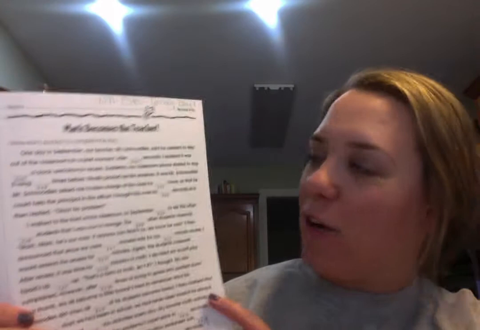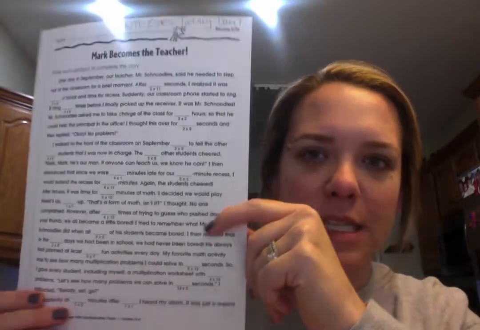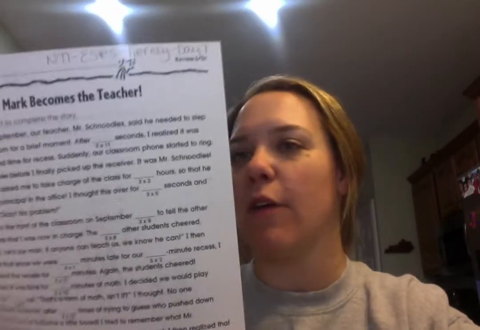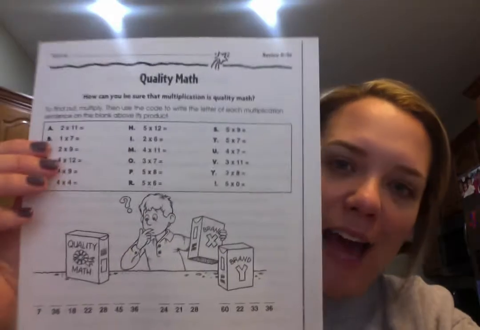All right, so this is Mark Becomes a Teacher, and you solve the multiplication problems to fill in the numbers for the story, and then once you get them all filled in, then go through and read the whole story. I'm sure it's hilarious, and maybe even tomorrow I'll fill it out and read it to you guys, so that would be fun. All right, and then you had some of these last week.